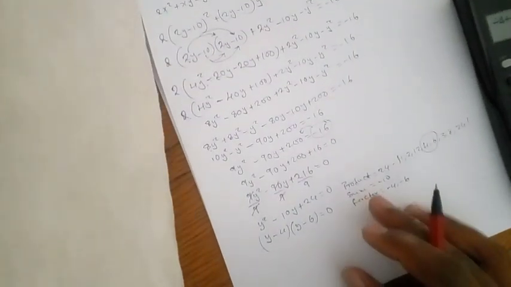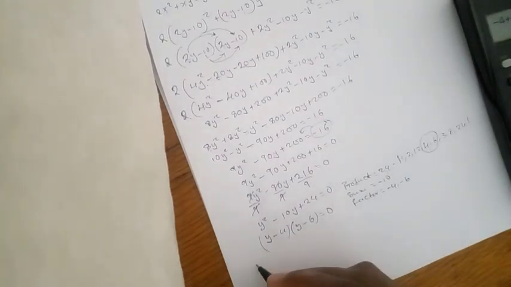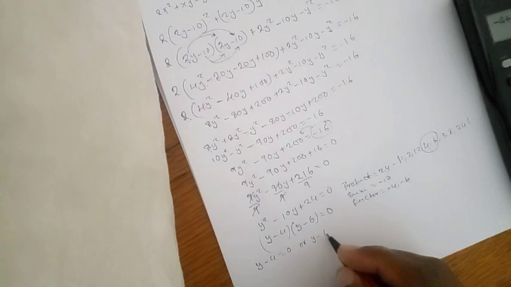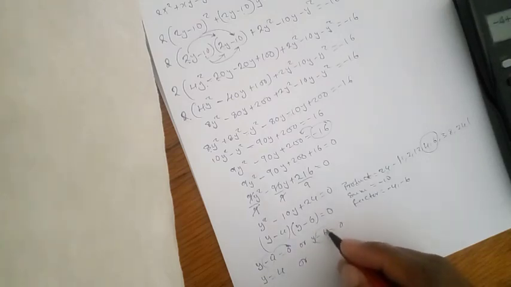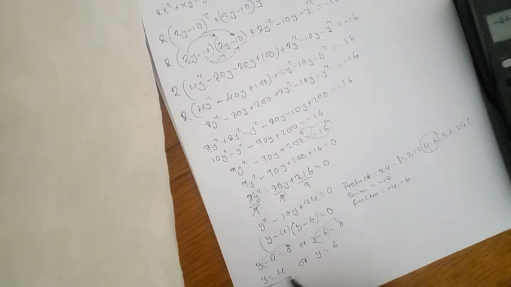So in this case now, all you have to do is say y minus 4 is equal to 0, or y minus 6 is equal to 0. Where y is going to be, when I get this, I take it to the other side, it will be positive 4, or when I get this, I take it to the other side, y is equal to positive 6. So you have found the values of y.